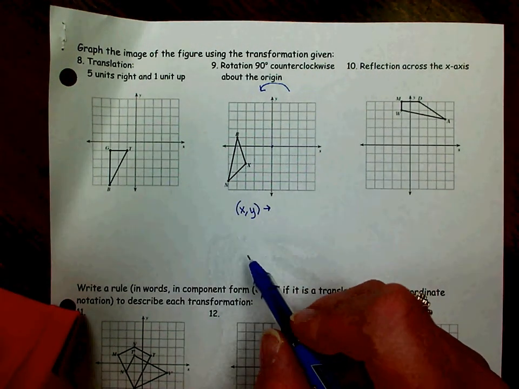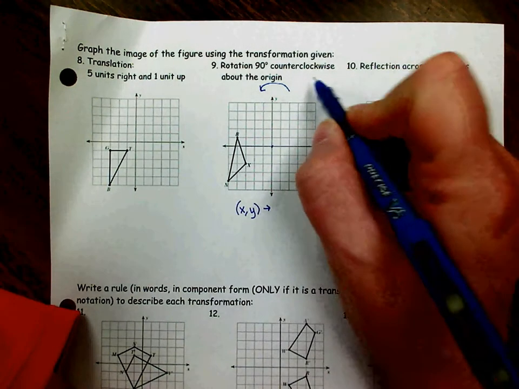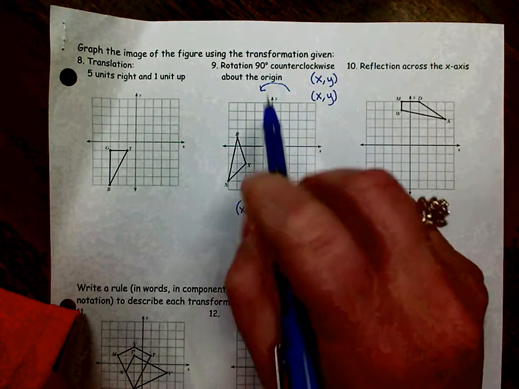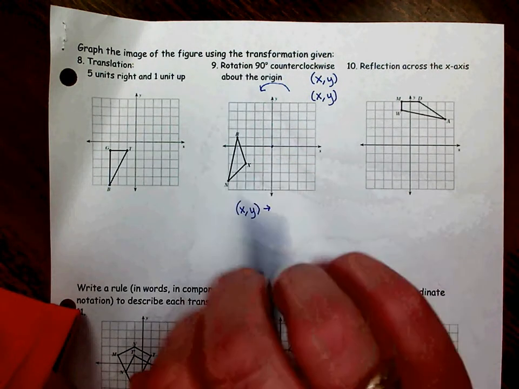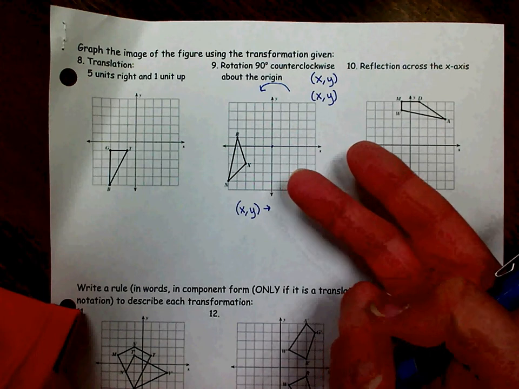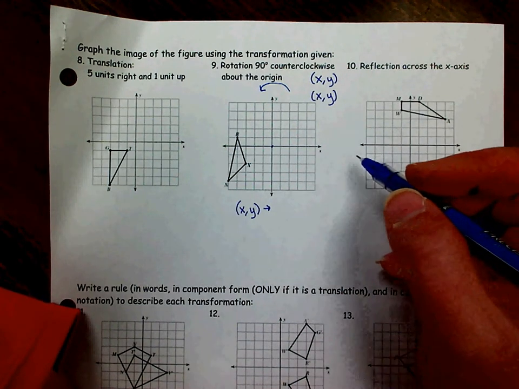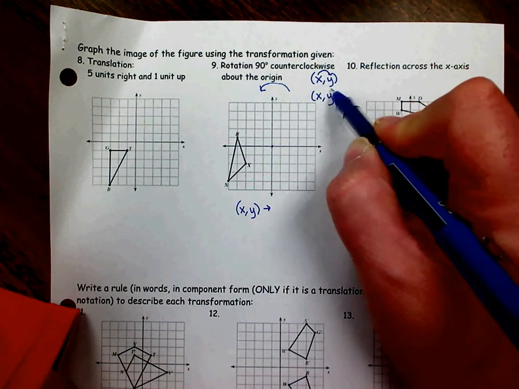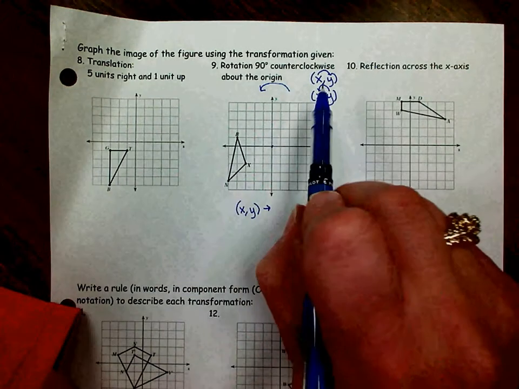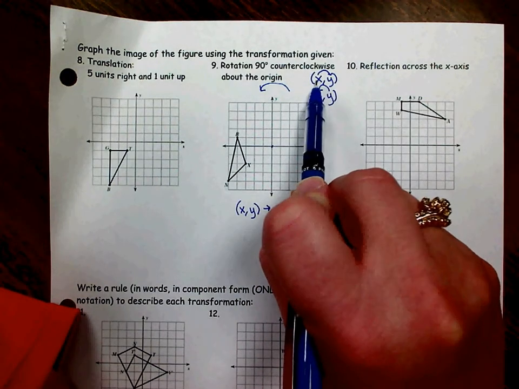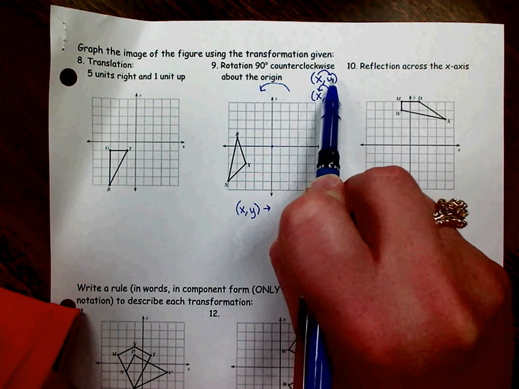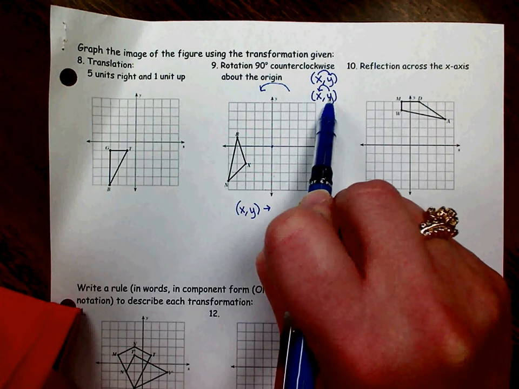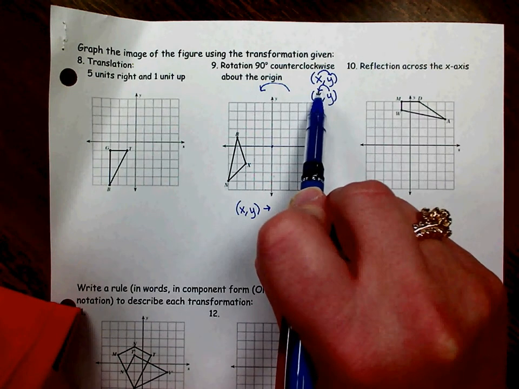I always remember my 90-degree clockwise and counterclockwise rotations by drawing arrows that go in either the counterclockwise or clockwise direction. I know that my x and y have to switch places, and I know that one of them will change signs. To remember which one changes signs, I draw my arrow either clockwise or counterclockwise. When I'm going clockwise, the x is the one that's changing signs as it moves spots. To go counterclockwise, the y is the one that changes signs as it moves.